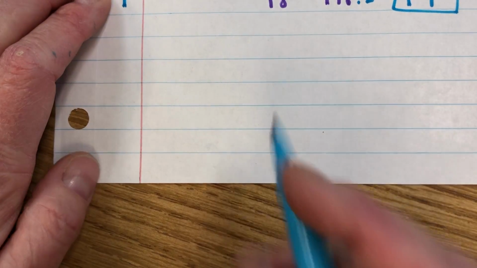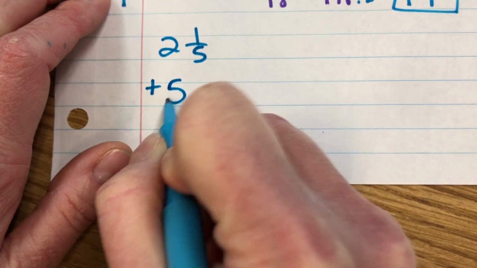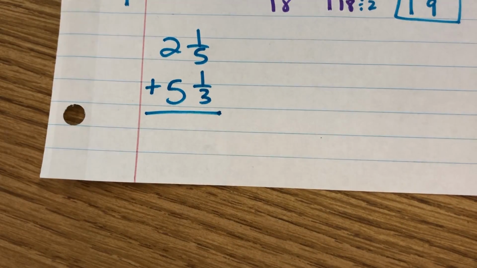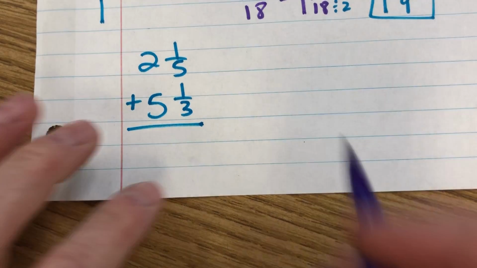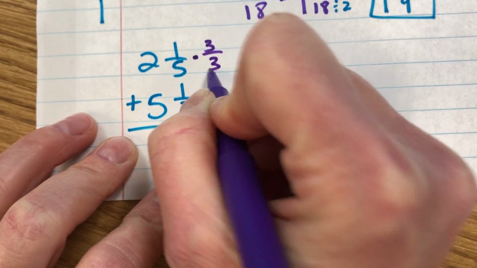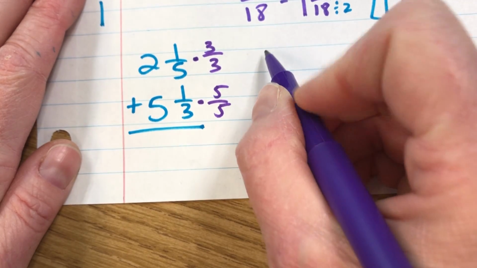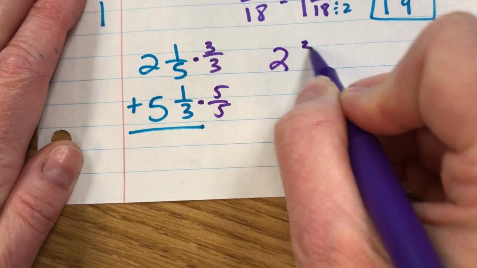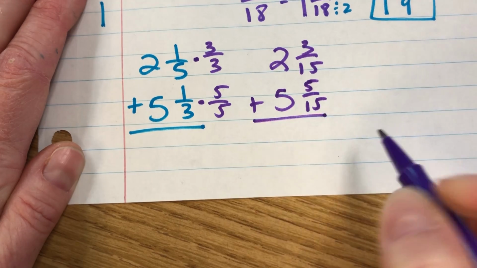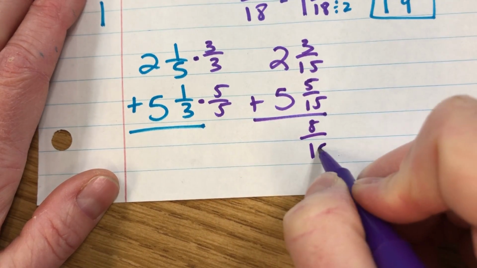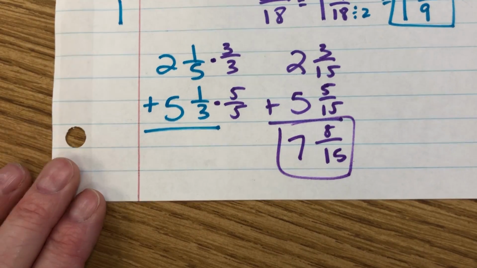All right, 1 more, and we have 2 1/5 plus 5 1/3. Go ahead and press pause and finish it up, and press play when you're done. All right, with this, we have to multiply the top by 3/3 and the bottom by 5/5 because the LCM is 15. So you should have, for your actual problem you're solving, 2 3/15 plus 5 5/15. 3 plus 5 is 8, and the 15 doesn't change. 2 plus 5 is 7. So the actual answer is 7 8/15.